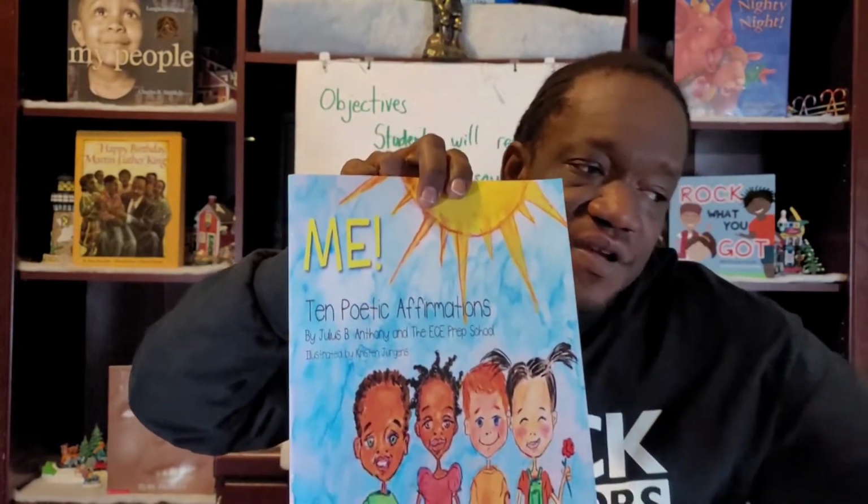10 Poetic Affirmations. Me, 10 Poetic Affirmations. This is the what? Spine. This is the back cover. This is the front cover. And the author is Julius B. Anthony in the ECE Prep School. So if he's the author, that means he did what? Wrote the words in the story. And it's illustrated by Kristen Jurgens. The illustrator does what? The illustrator draws the pictures in the story. 10 Poetic Affirmations.